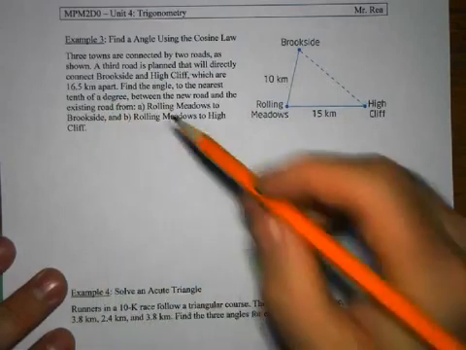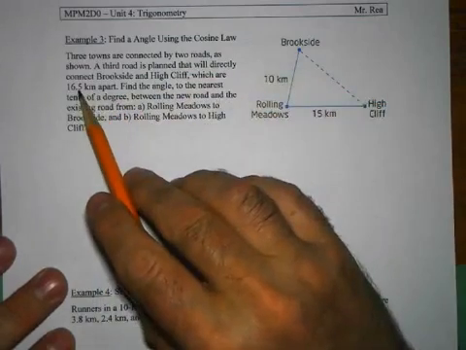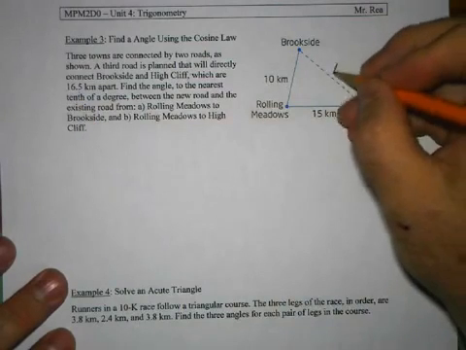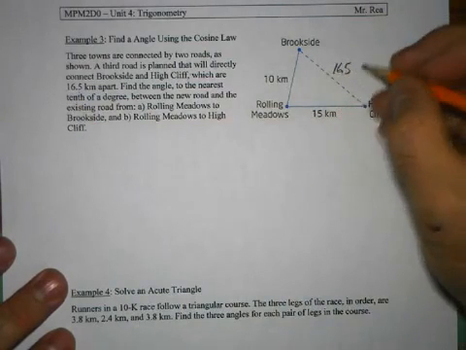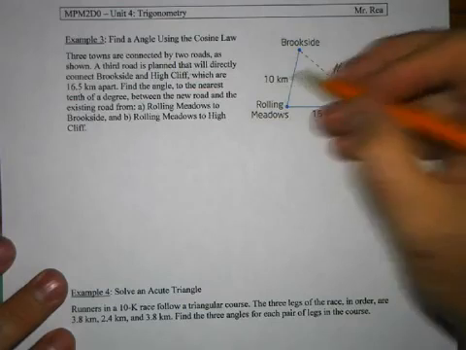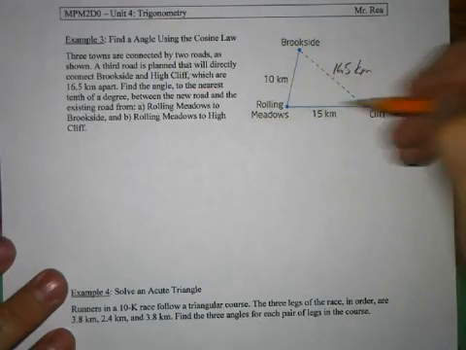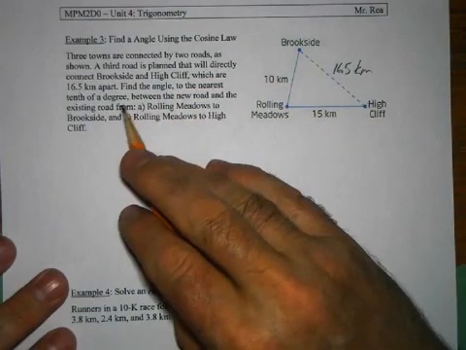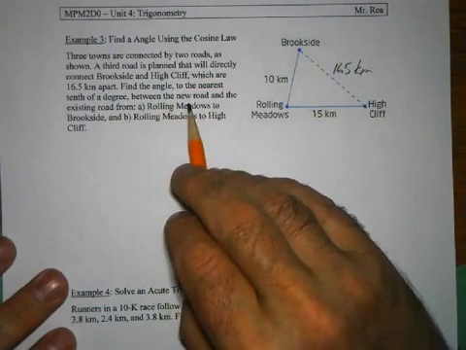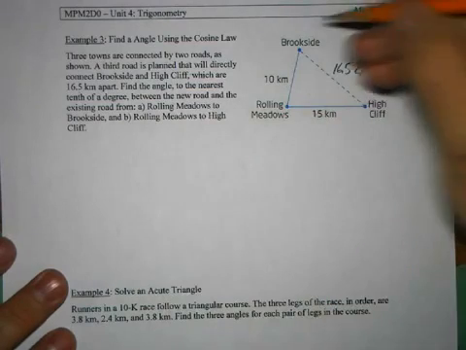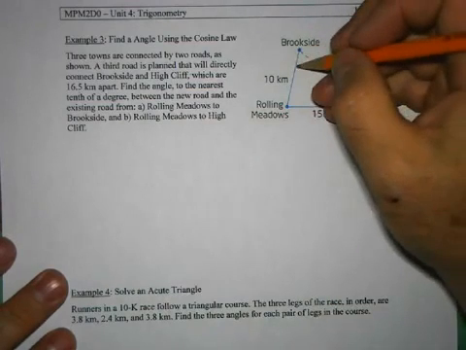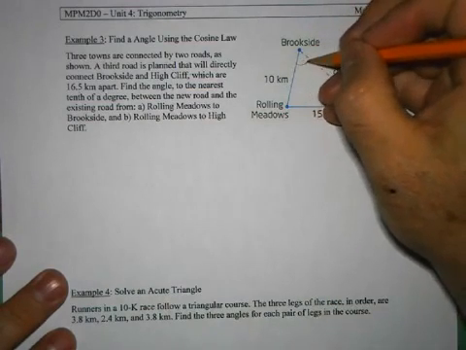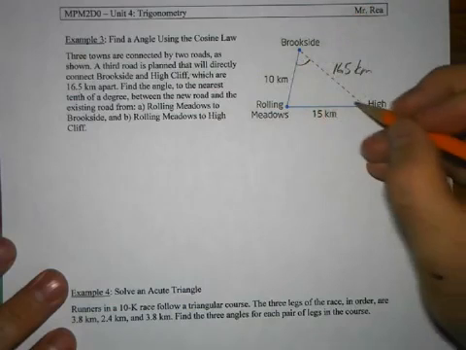So they actually didn't put this in the diagram. I'm not sure why, because it's asking you to read the question. So we actually know all three sides. Do we know any angles? No, we don't. Find the angle to the nearest tenth of a degree between the new road and the existing road. So here's the new road. So we want to know this angle here, and we want to know this angle here.